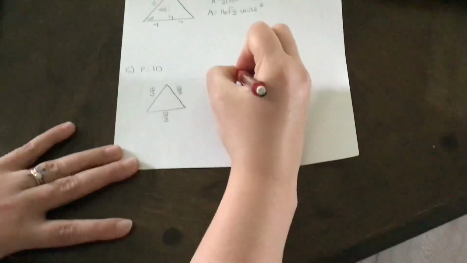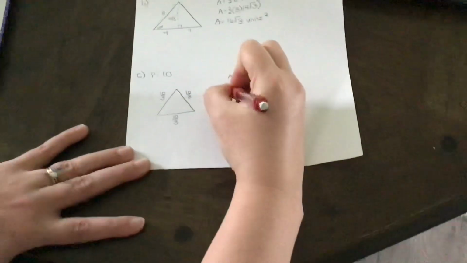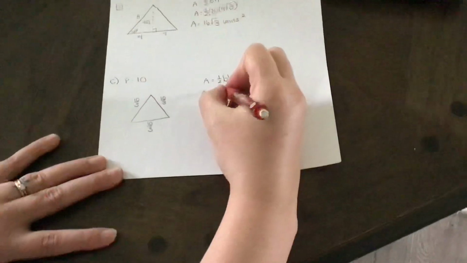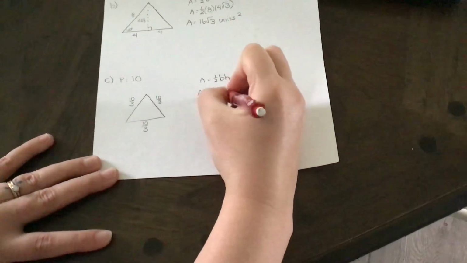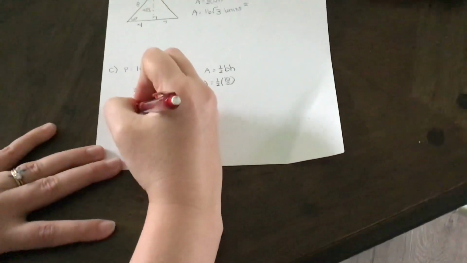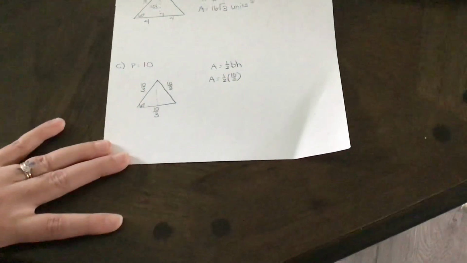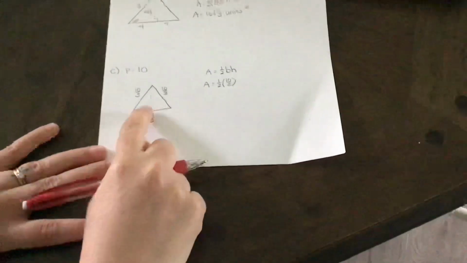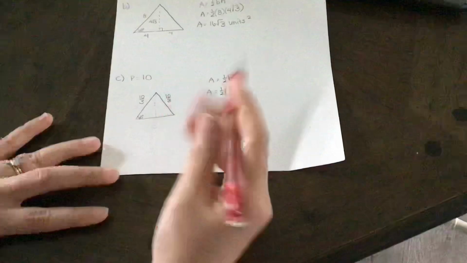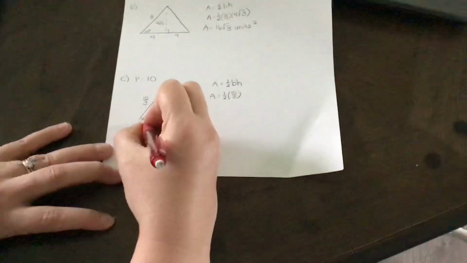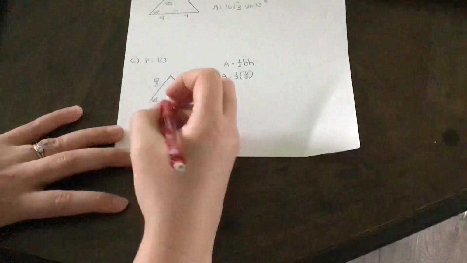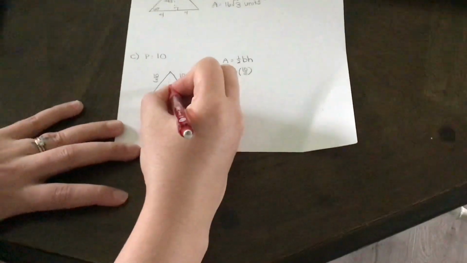All right, so same formula, 1/2 base times height. So the base in this case is the 10/3, so I'm going to plug that in there. The height. So again, I've got that 30, 60, 90. If it's equilateral, I've always got that 60-degree angle there. So I'm going to split this in half. So I'm going to erase my 10/3 and turn it into 5/3 and 5/3. So this is my short leg. The height would be my long leg.